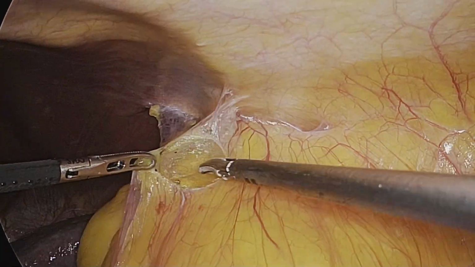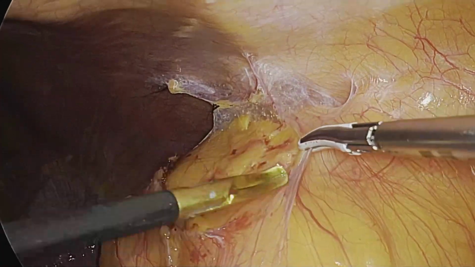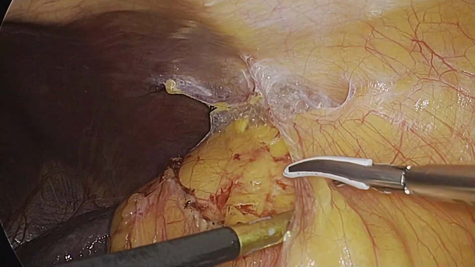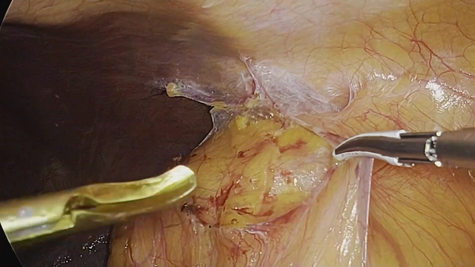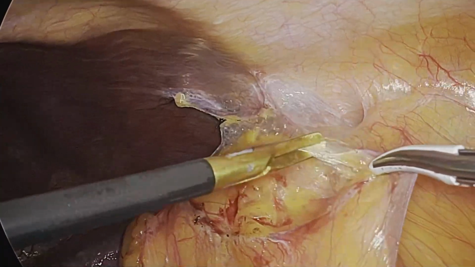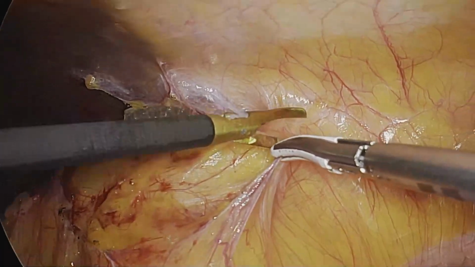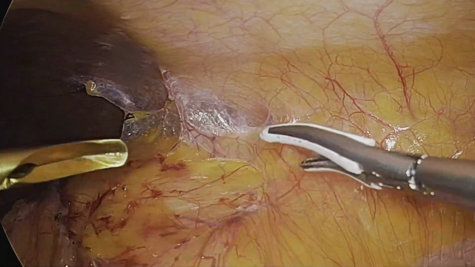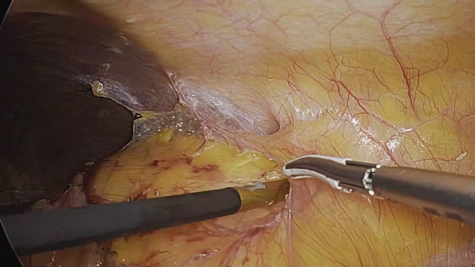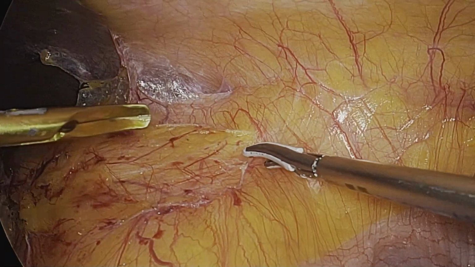It is of particular importance that Gerota's fascia should not be opened in a case of radical nephrectomy, and this avascular plane should be kept in its entirety. Here, the plane is being developed, and the dissection will proceed just between the mesocolic fat and the Gerota's fascia.